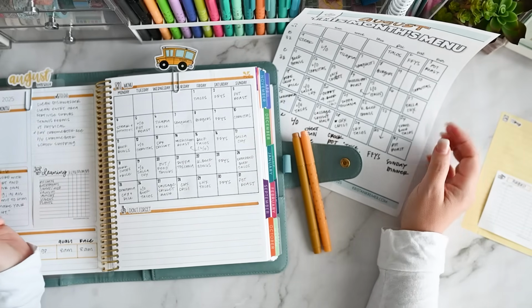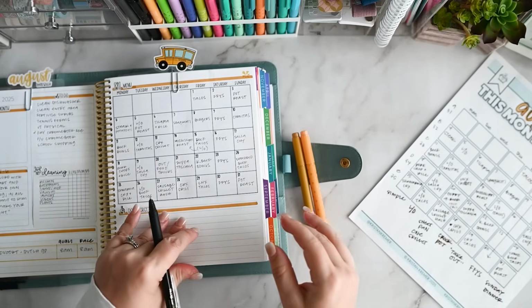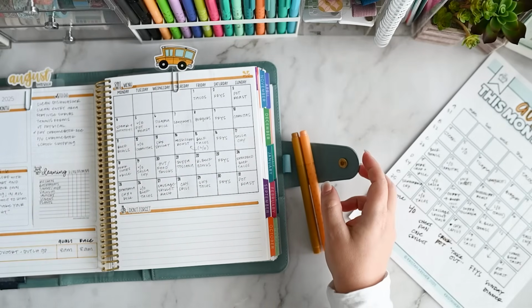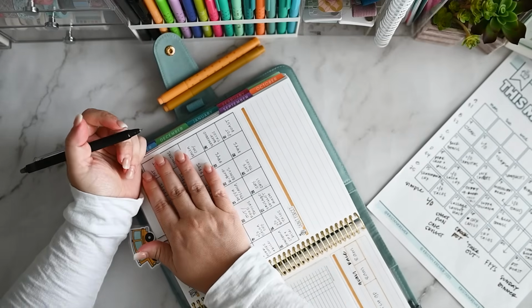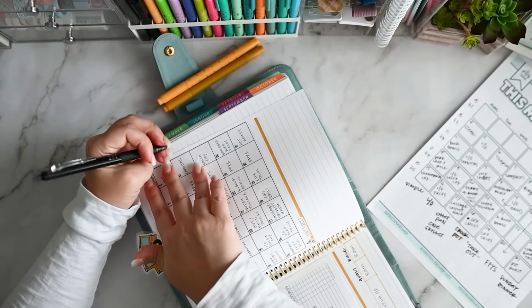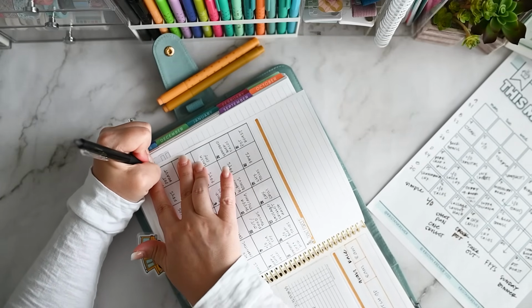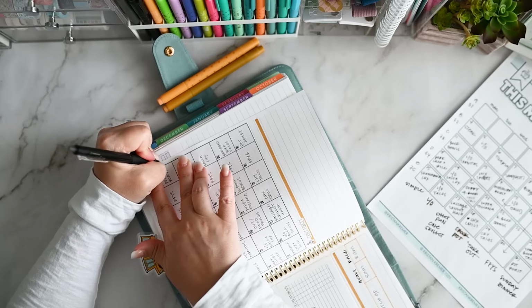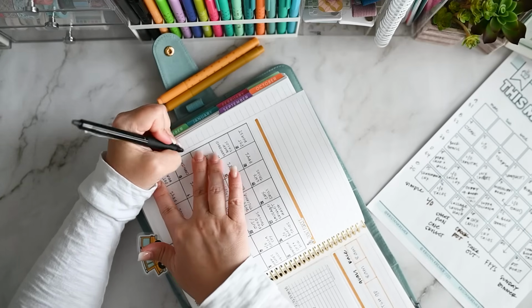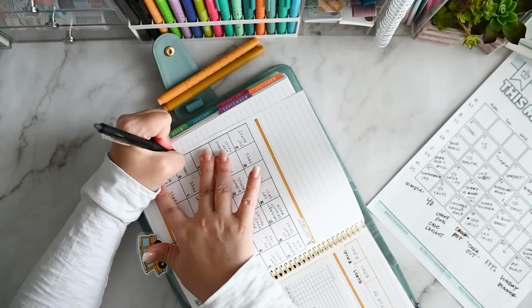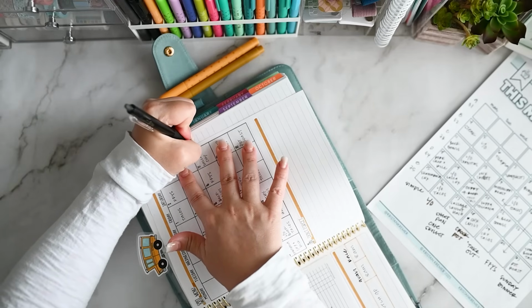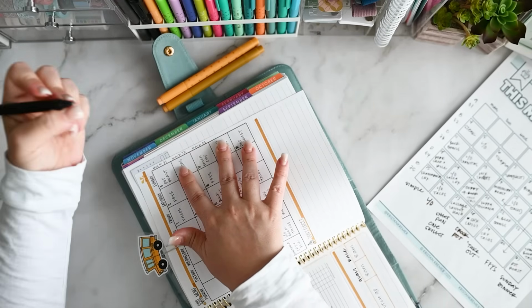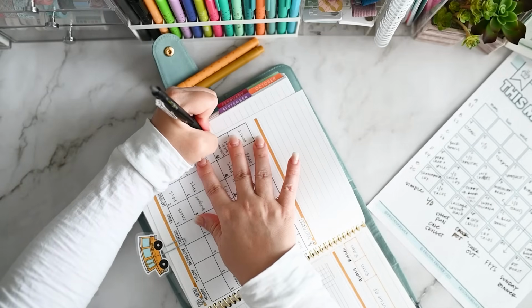And now whenever I plan my week, I can just flip here and see it. So let's try to write the week number here. This is week 31. I'm able to do it, but I would prefer it on the other side and for it to not look so crowded.